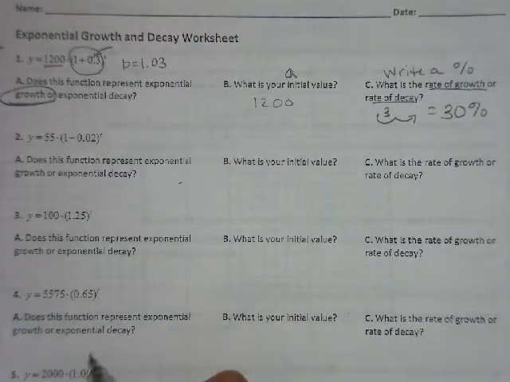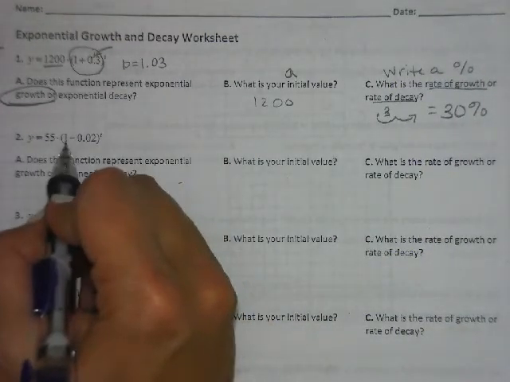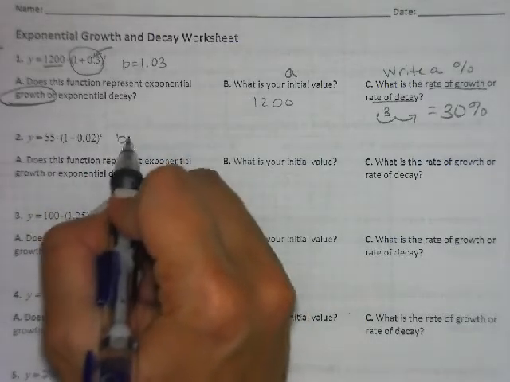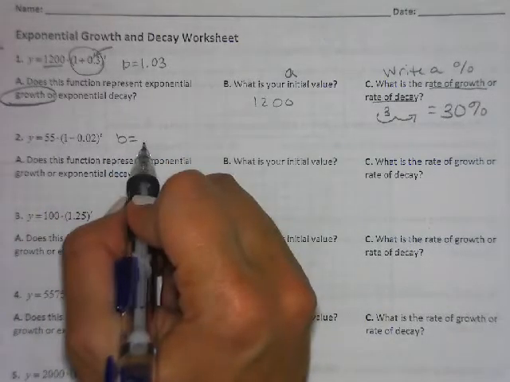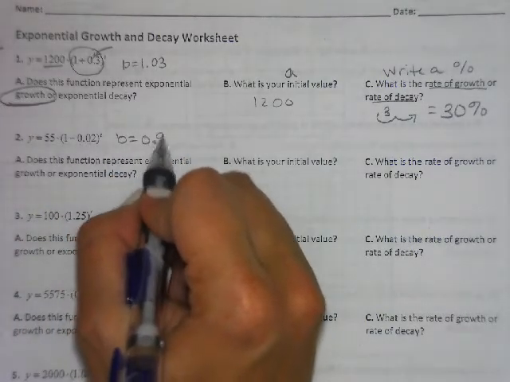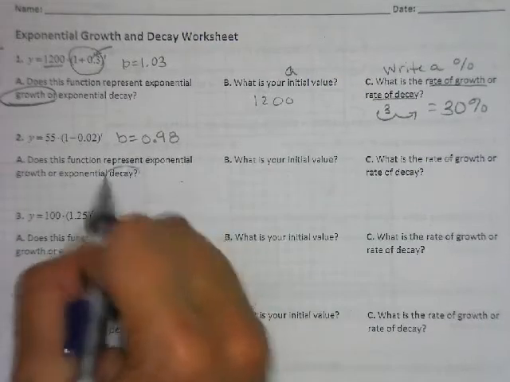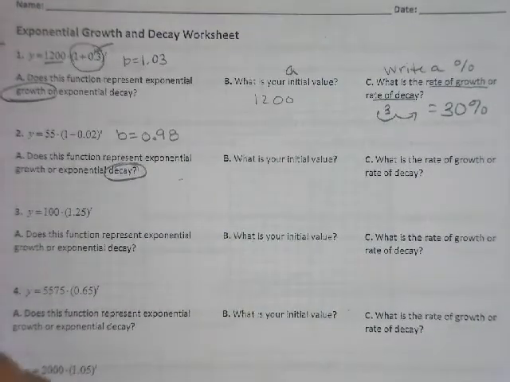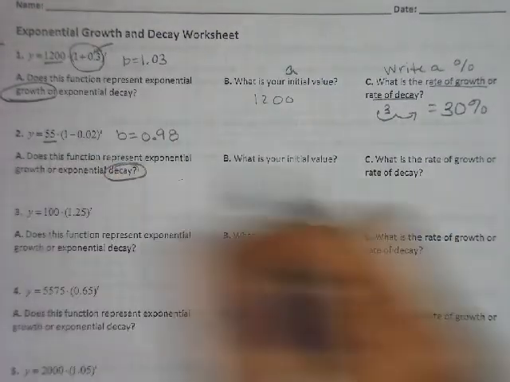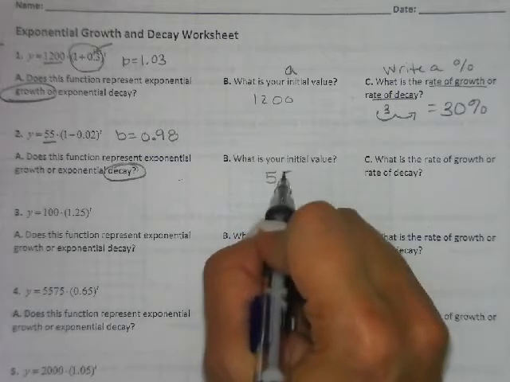Okay. This one has a minus. So if I take 1 minus 0.02, then I get a B value of 0.98, which means this is a decay. Our initial value is still that A, 55.